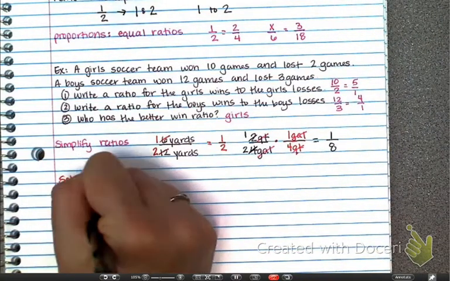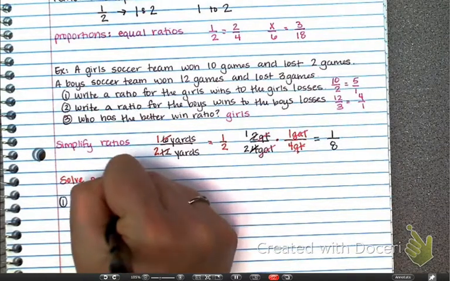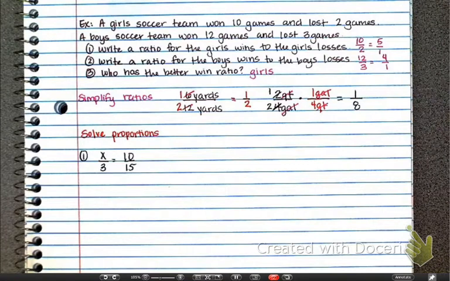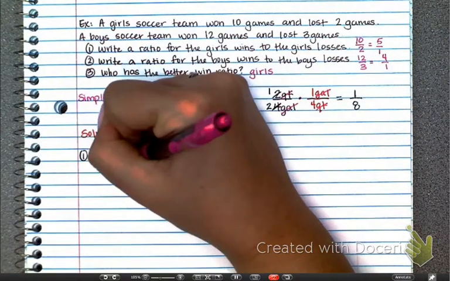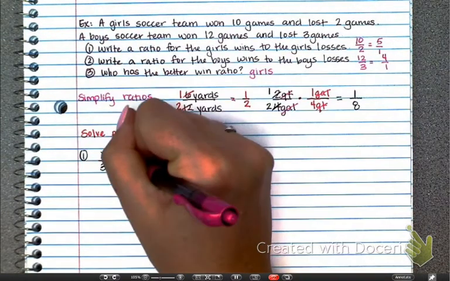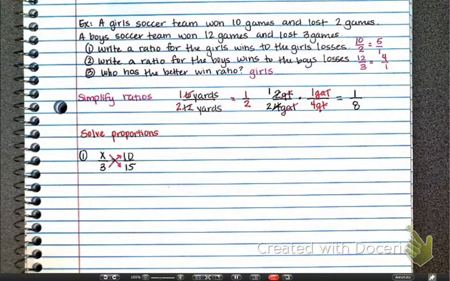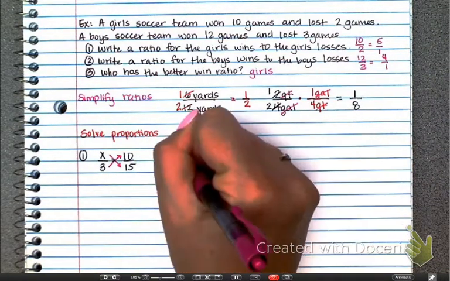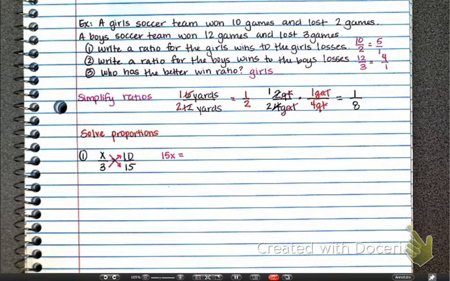So we have x over 3 equals 10 over 15. And someone told us earlier to solve a proportion, we would cross multiply. So you are literally multiplying across. So x times 15, 15x, and then it equals 3 times 10, 30.